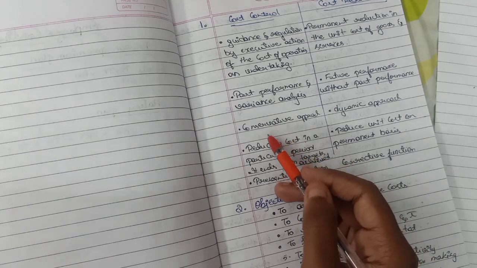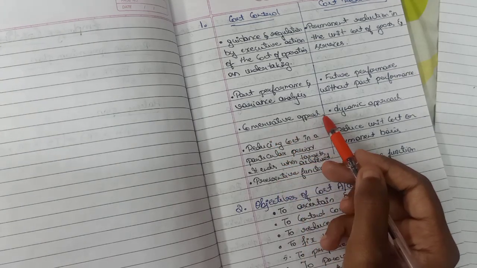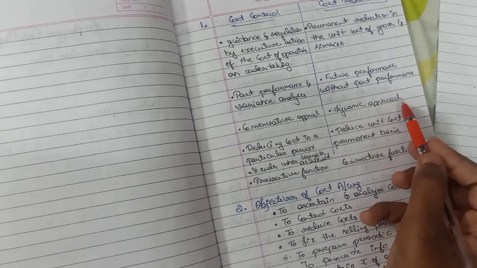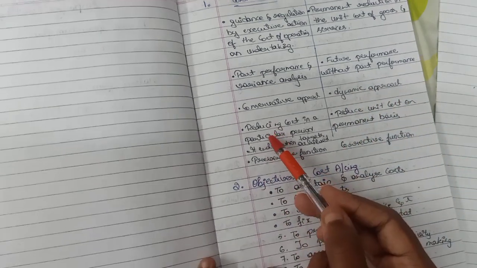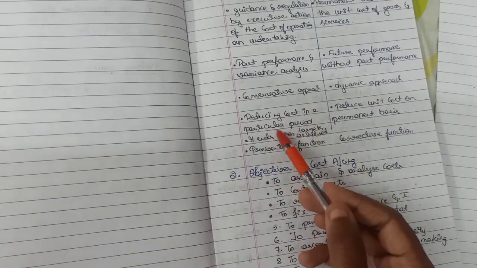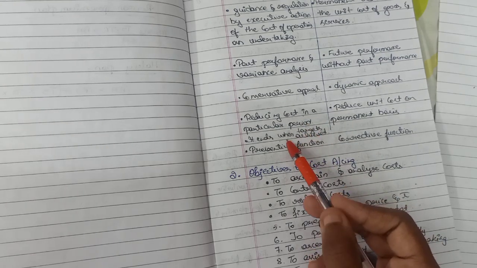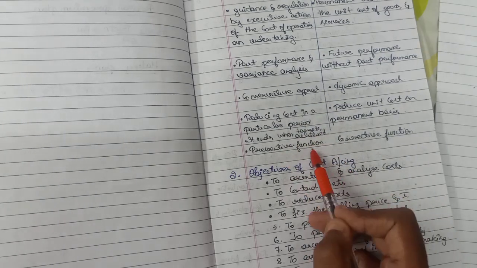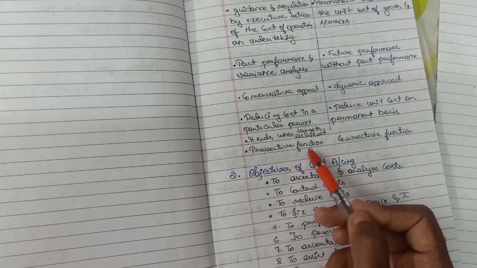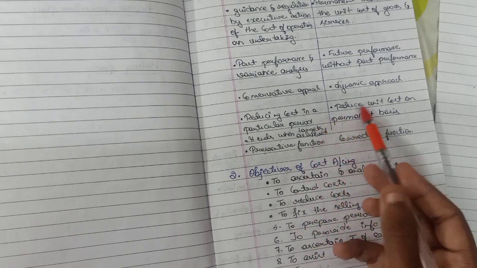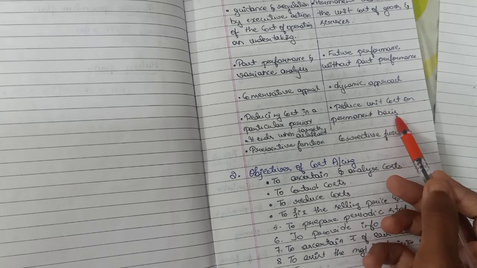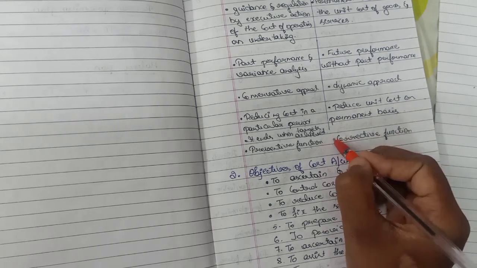In cost control, it is a conservative approach, but in cost reduction, it is a dynamic approach. Cost control reduces cost in a particular period and also ends when the target is achieved. It is a preventive function. But cost reduction reduces unit cost on a permanent basis and it is a corrective function.